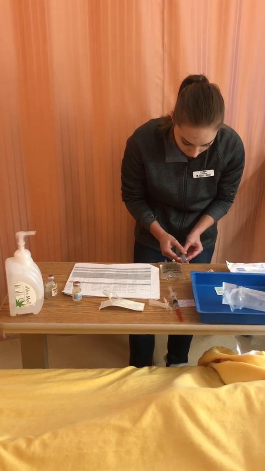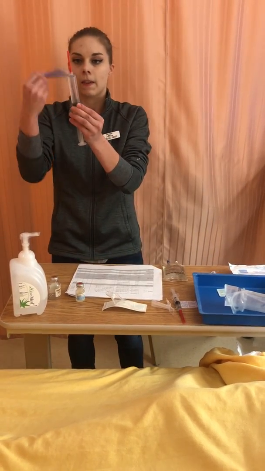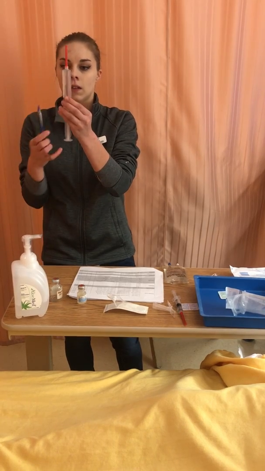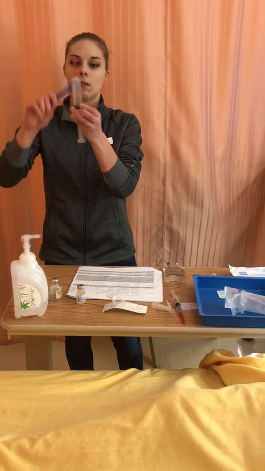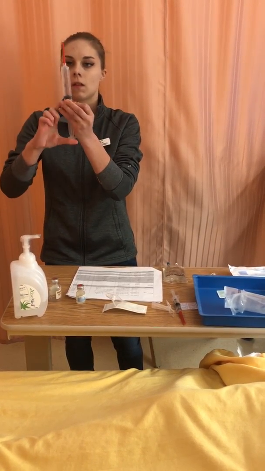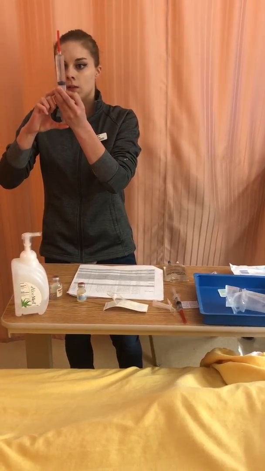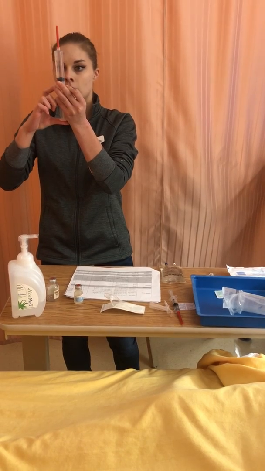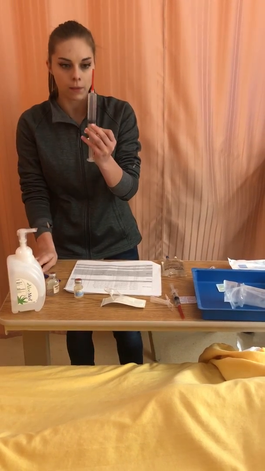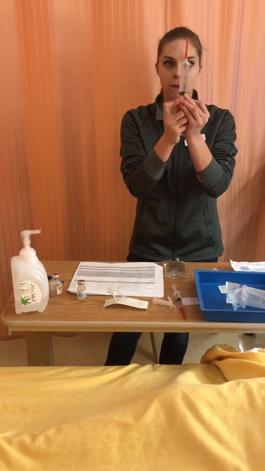So the medication I'm giving you today is an antibiotic. It's for your urinary tract infection. The side effects you can experience are nausea, vomiting, and diarrhea. Your call bell will be right here. If you experience any of this, please let me know, and I'll also be coming back. I'm going to pull back and make room for my medication.